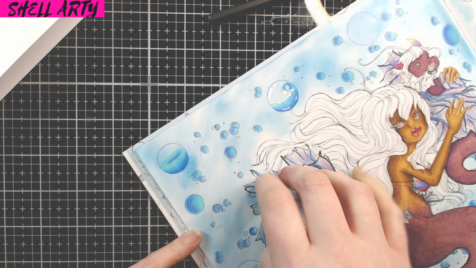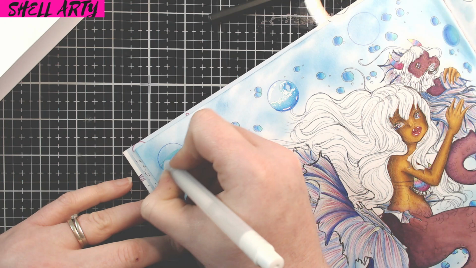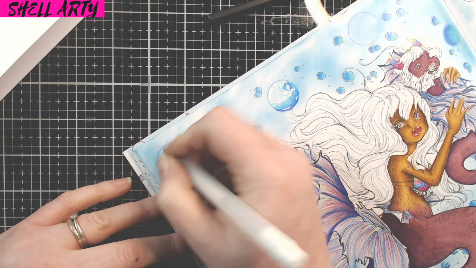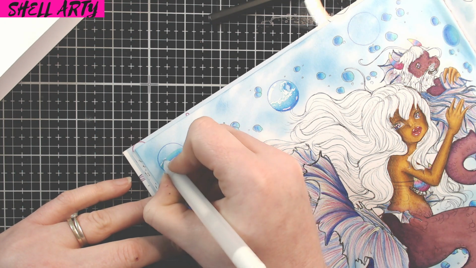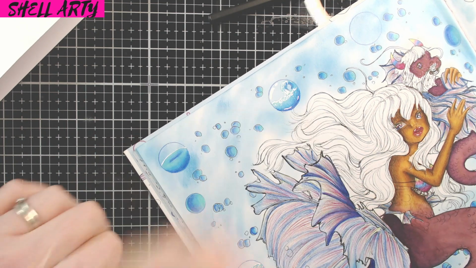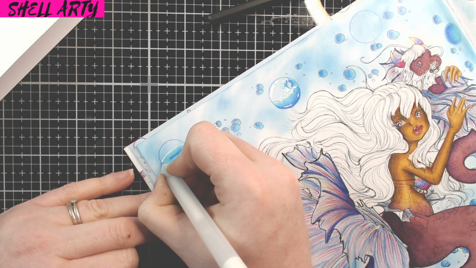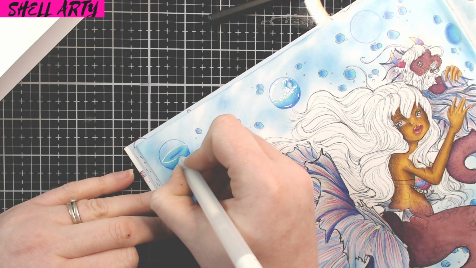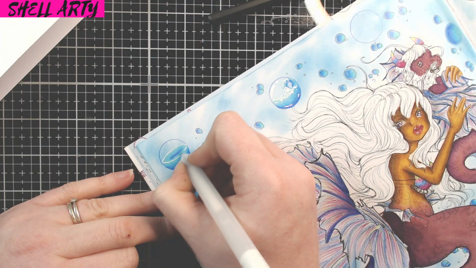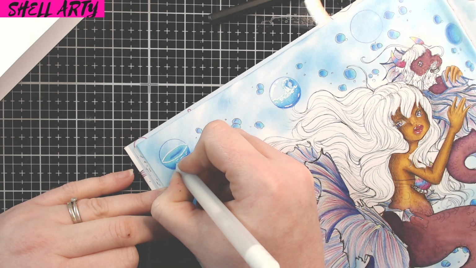Let's have a see what I do with this one. I'm just going to put the white along the top of here. Clogging up. And just put some little wavy lines in here.